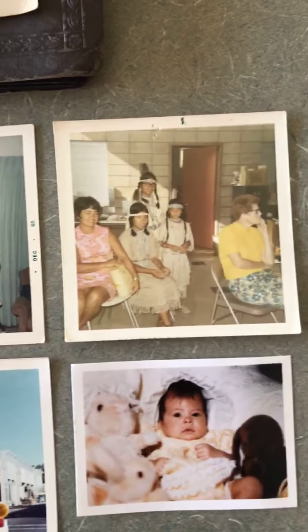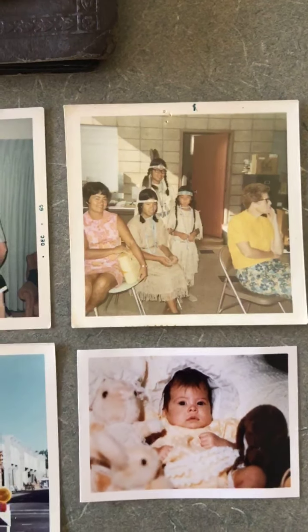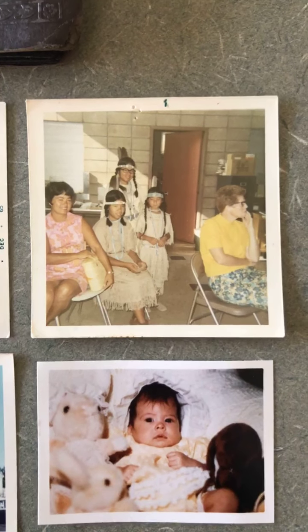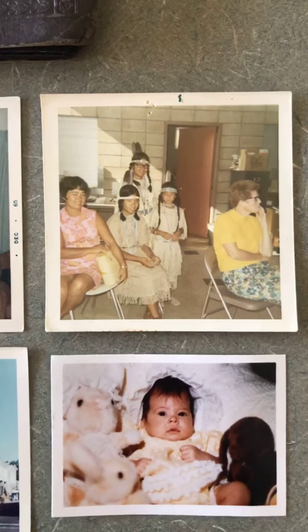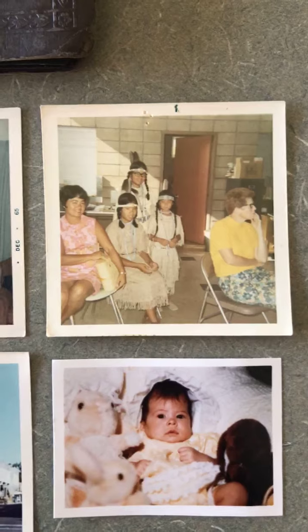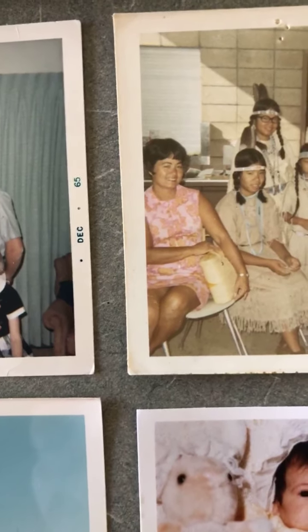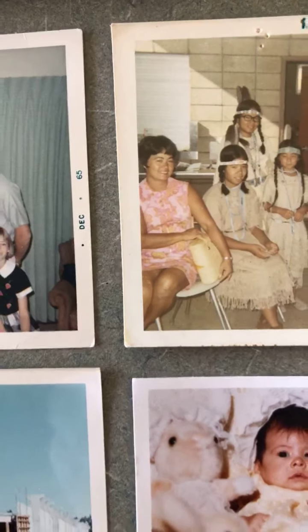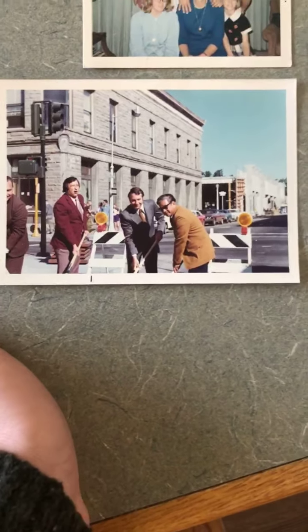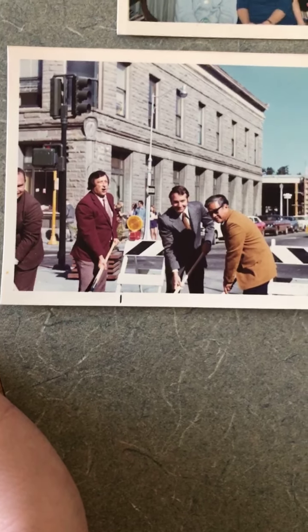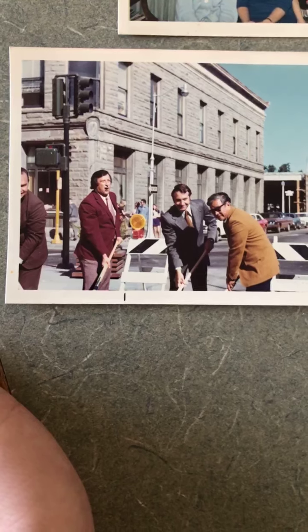This is a hard one because my mother and her sisters are in what are considered culturally inappropriate Halloween costumes by today's standards. But you can look at what my grandmother's wearing and sort of get a sense of when that photo was taken. And then down here, this is my grandfather, who was a city councilman for Napa for a long time, and some of his other councilmen working on opening a new thing for Napa.